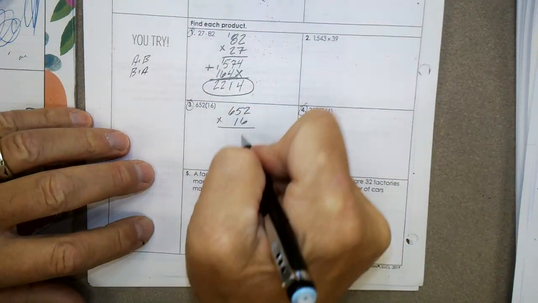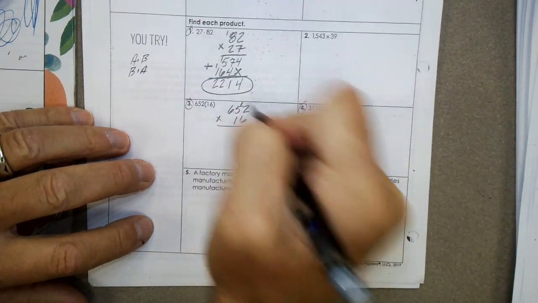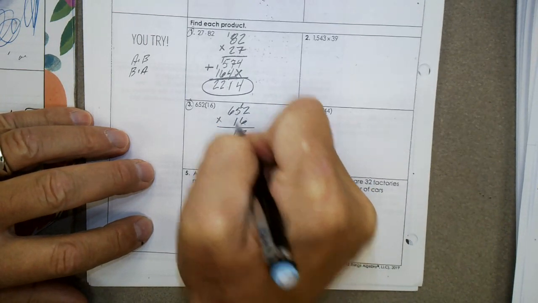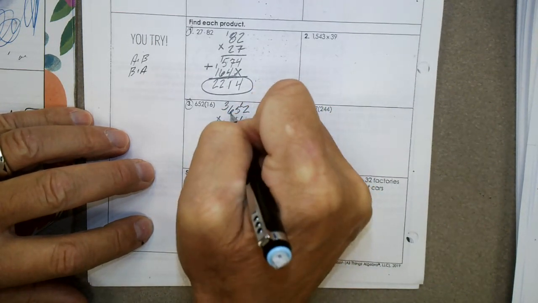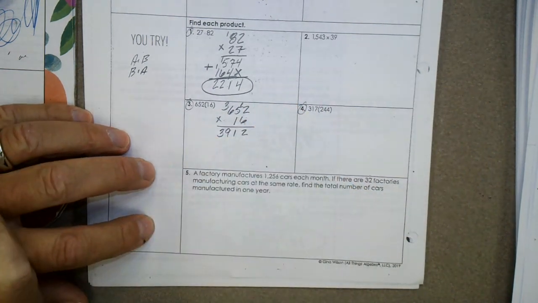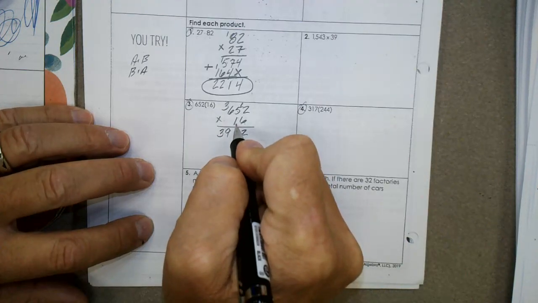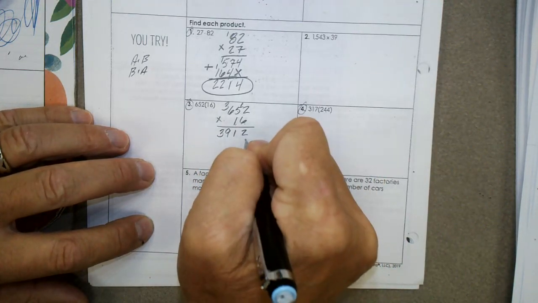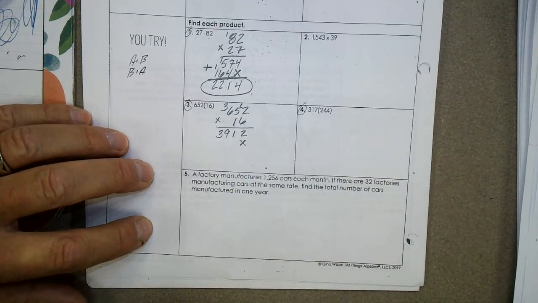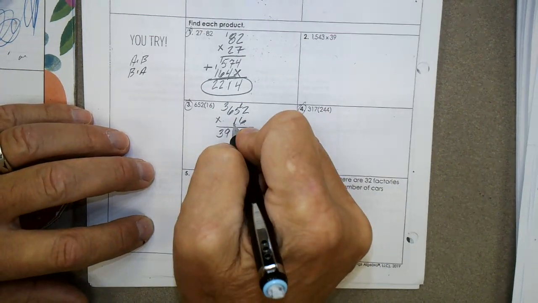So, 6 times 2 is 12, carry the 1. 6 times 5 is 30, plus 1 is 31. And 6 times 6 is 36, plus 3 is 39. I'm done with the 6, I'm on to the 1. But before I start multiplying by that, I'm going to put my X for a space saver. Okay? Now I can go to the second digit.